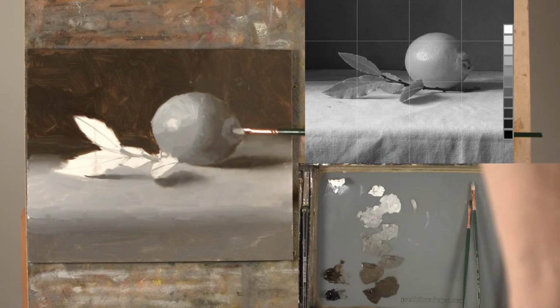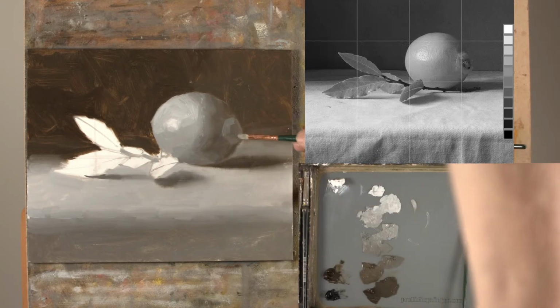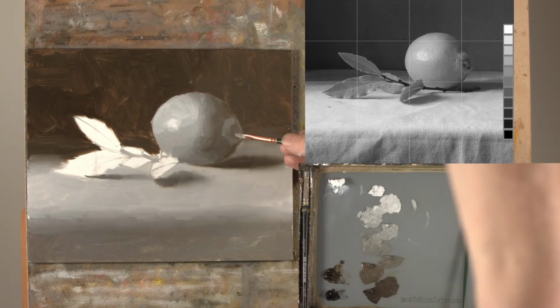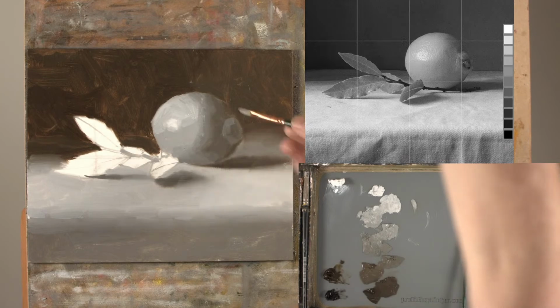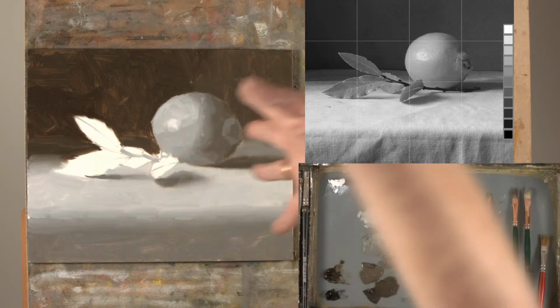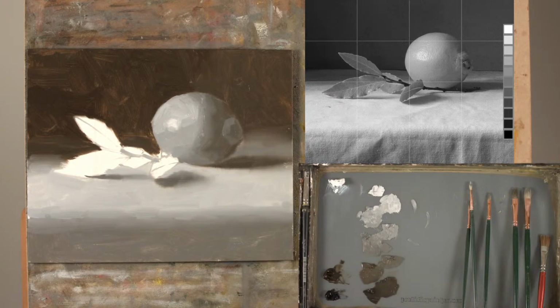And I personally wouldn't bother with putting the dark detail in at this point, but you can if you want to. There's just a couple of little marks is all it will take. I would be going in with like a value 1 for the little dark parts there, but I'm not going to put them in yet. I think it's better to put those in later. So we're getting an overall feeling of a value balance of light and shadow and form now.